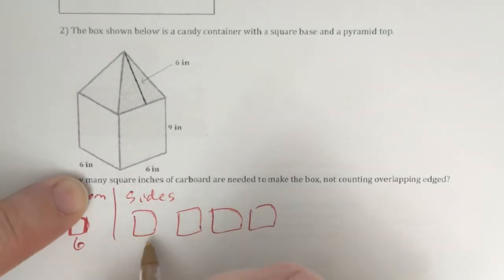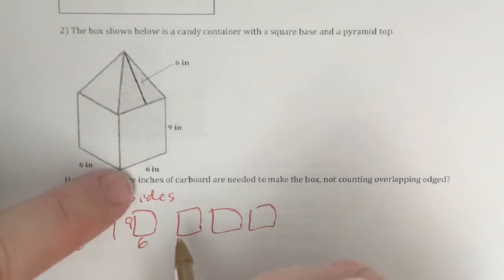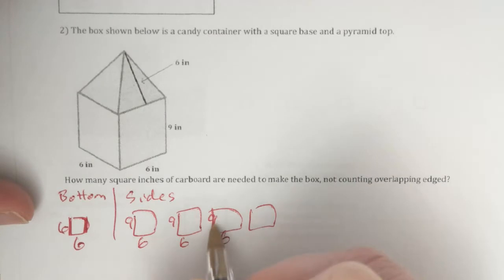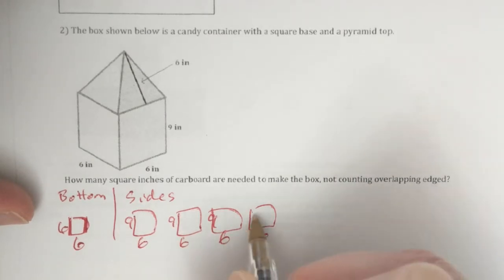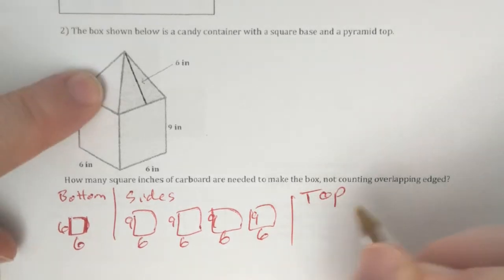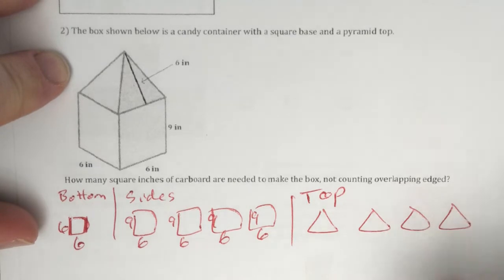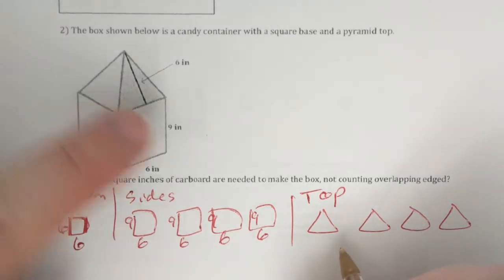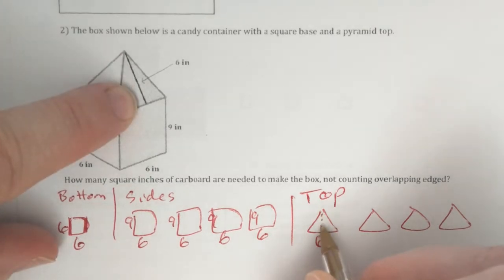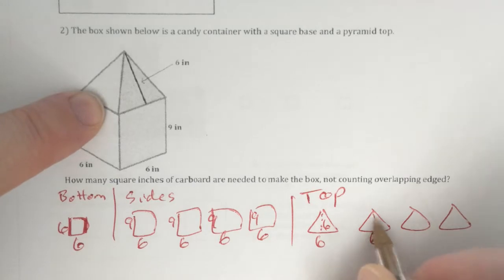All right, so we have a 6 by 9. We have a 6 by 9. And the back would be the same thing, right? 6 by 9 and 6 by 9 again. Okay, and then let's look at the top, which is 4 triangles. So 1, 2, 3, 4. So the base of this triangle, so we'll do this one first, is 6, and the height of that triangle is also 6. And this is 6 by 6, so all these are the same.